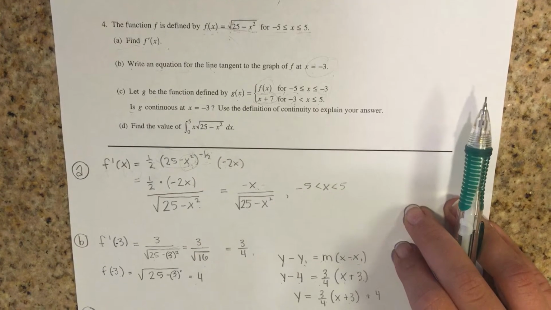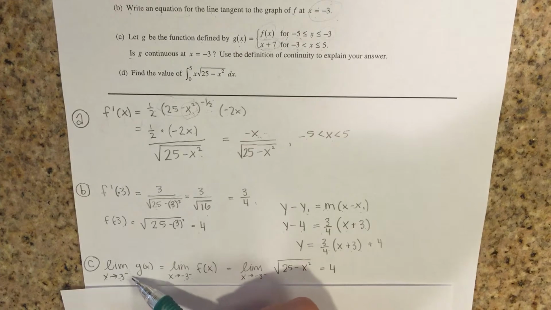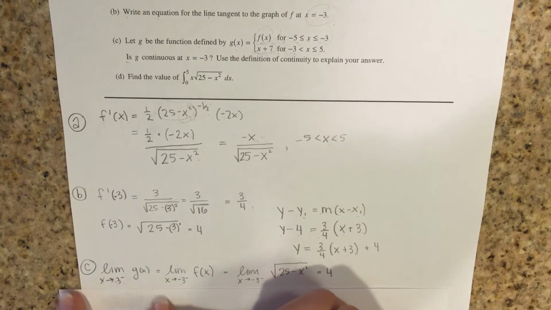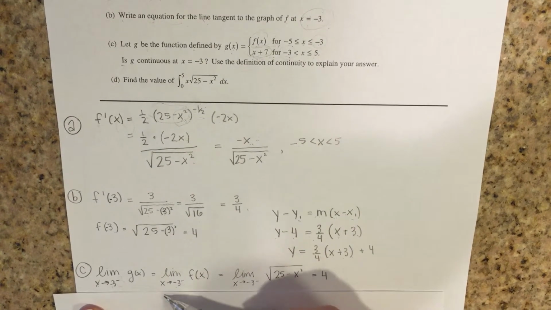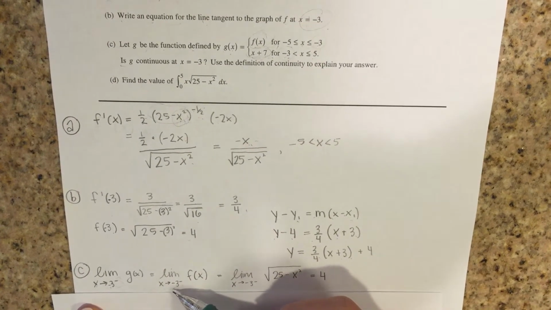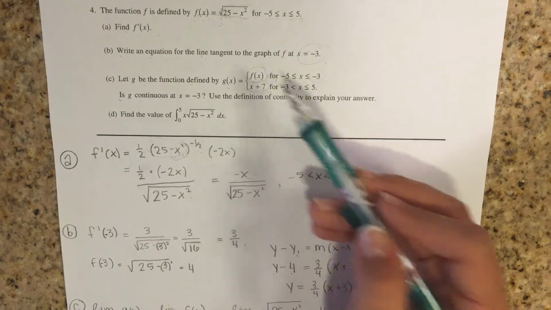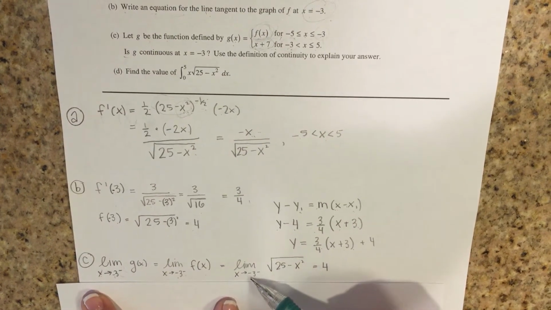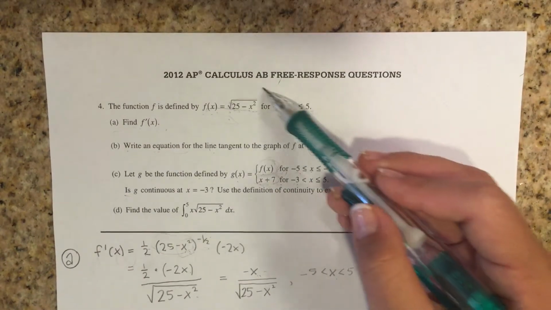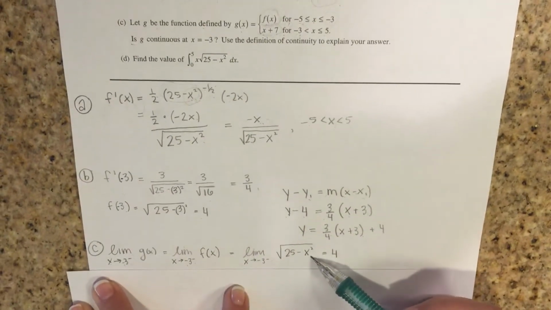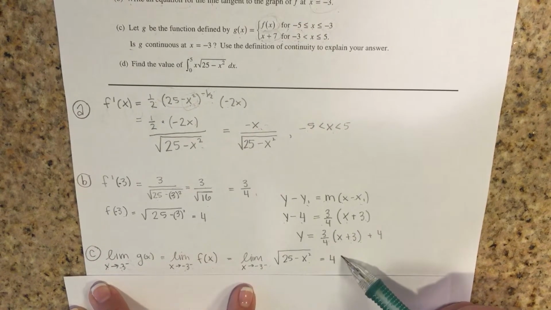So in order to do that, you're going to set the limit as x approaches -3 from the negative direction, which includes values such as -3.001, of g of x equals the limit as x approaches -3 from the negative direction of f of x, because that's what's given in the piecewise function, which is equal to the limit of root 25 minus x squared. So if you plug in all those values, the limit is equal to 4.